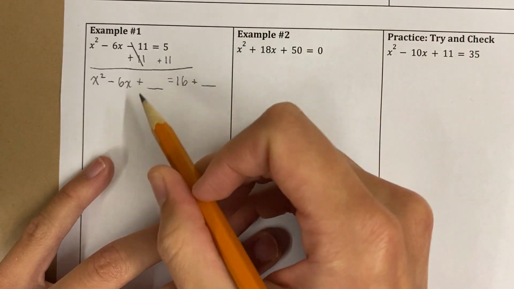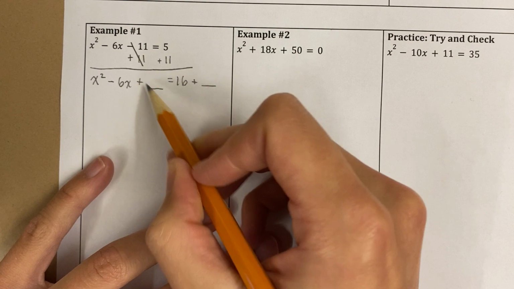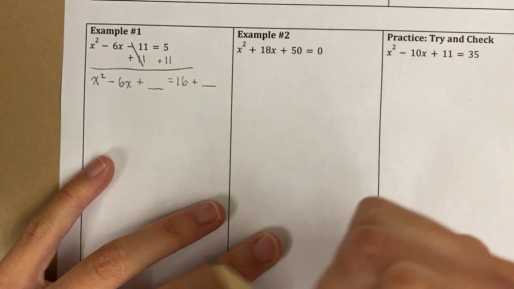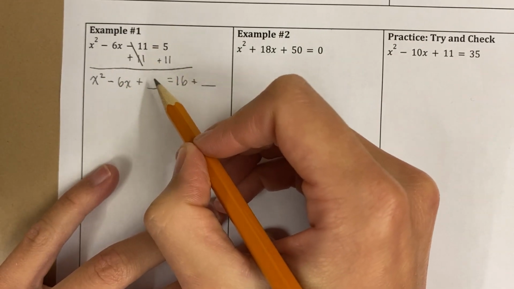Because if I don't, then I'm going to have to write a whole extra step to add this number to both sides, so I'm just making my life easier. Okay, now, how do I decide? So that's step 1. I just did step 1.